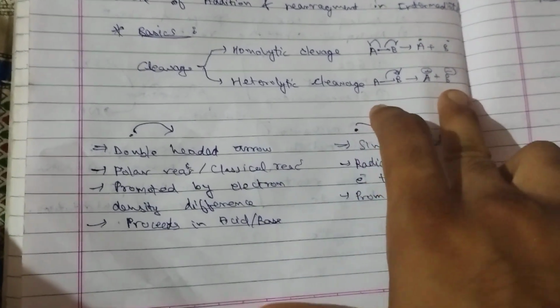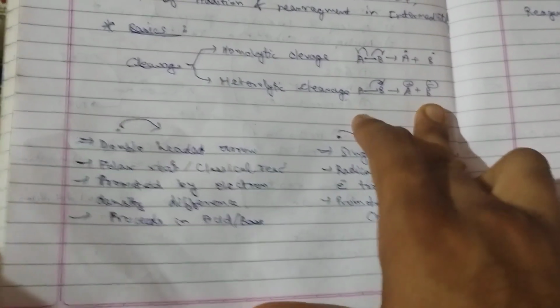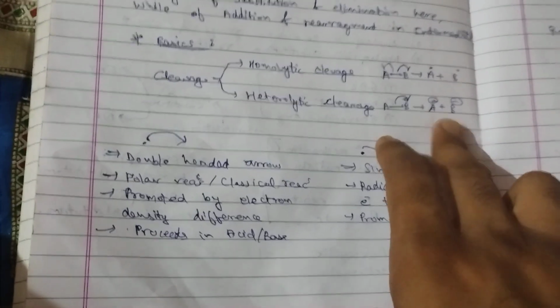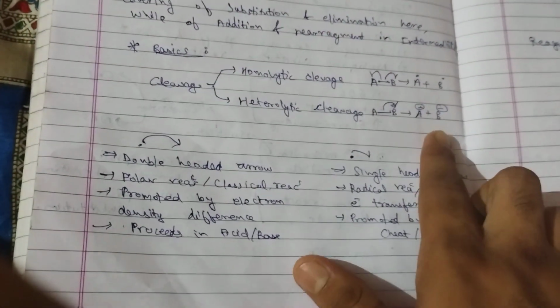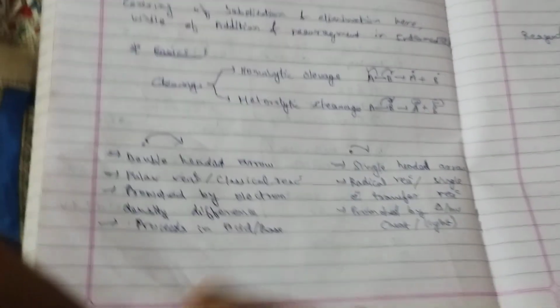The one which takes both electrons will have a negative charge, like I always say, like Batman, trying to grab everything from all. So B negative and A positive.